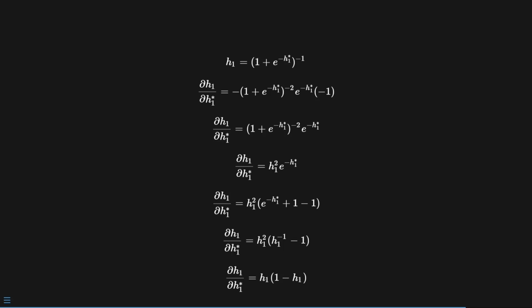Why is this interesting? Well, because we need to run feed forward to reach y hat in order to get the loss function and its derivatives. So this means that we already ran inference and we already calculated h1. So we can use that result to run a simple multiplication instead of the complicated exponentials we had before.